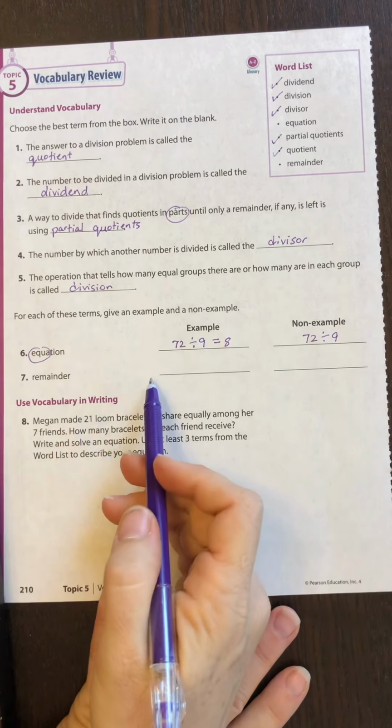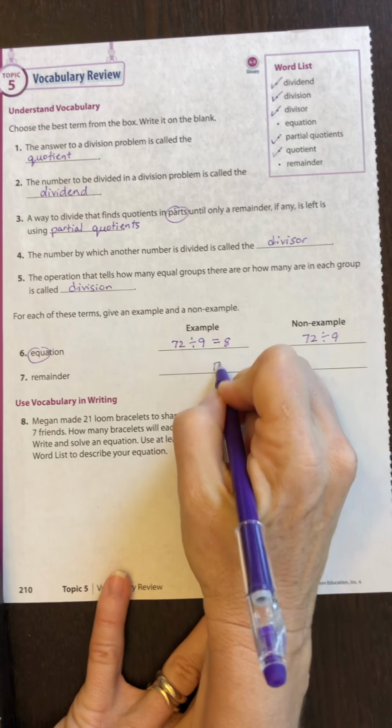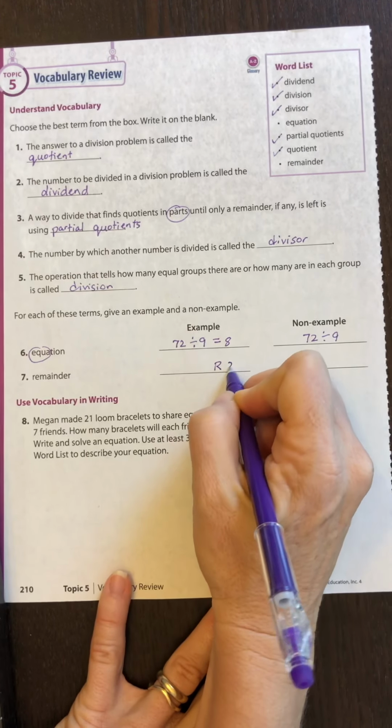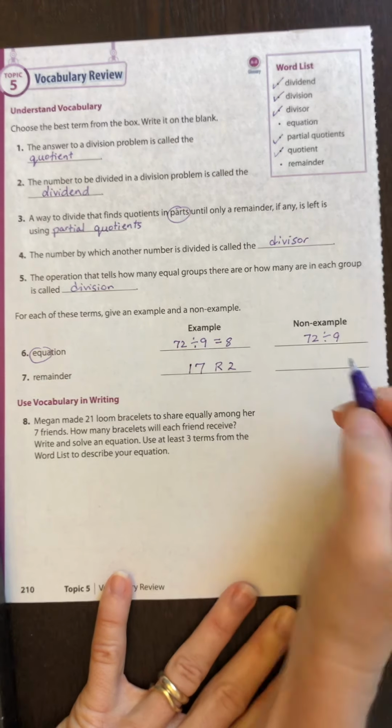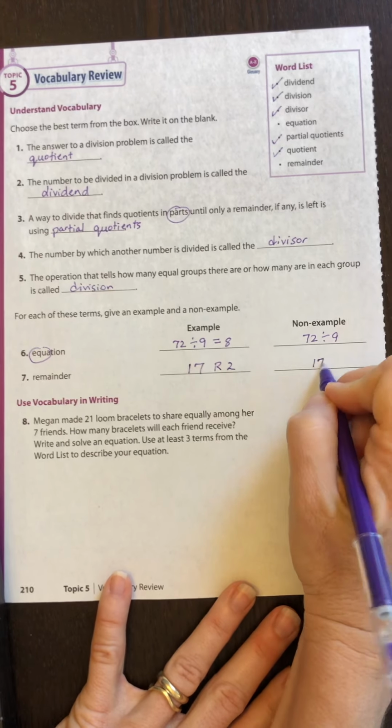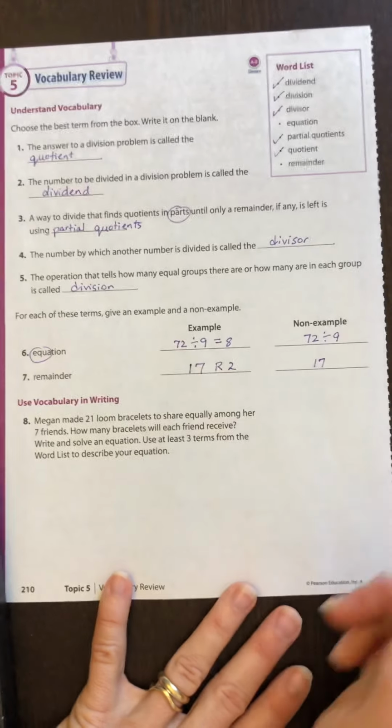A remainder is when you divide and you have leftovers. So we might have 17 remainder 2, whereas a non-example would be just the 17. There are no leftovers.